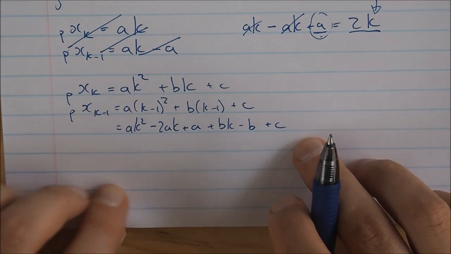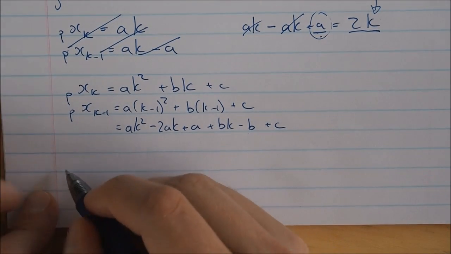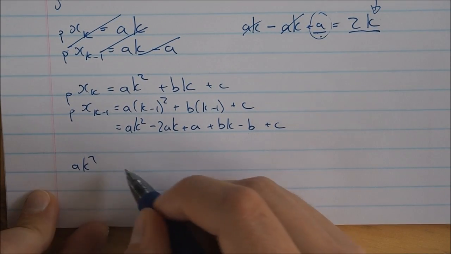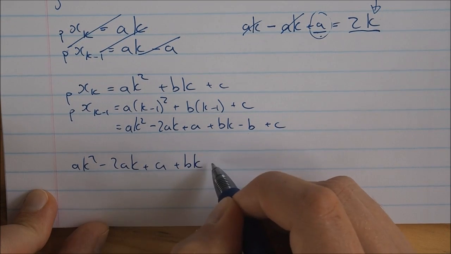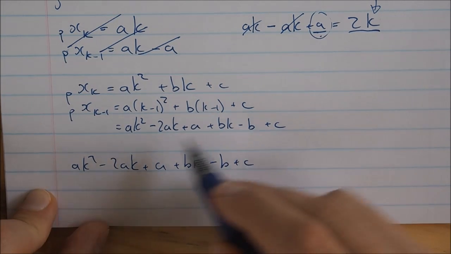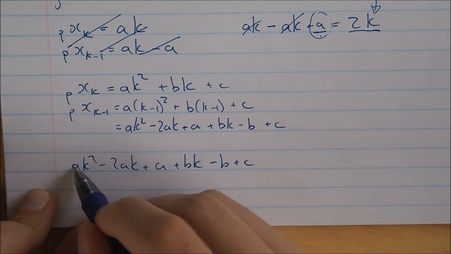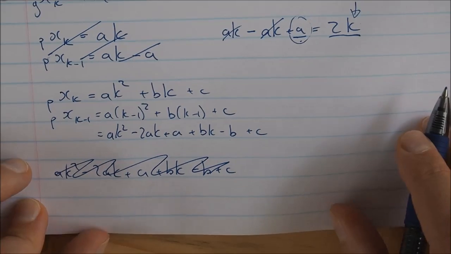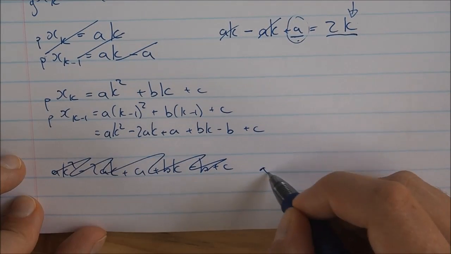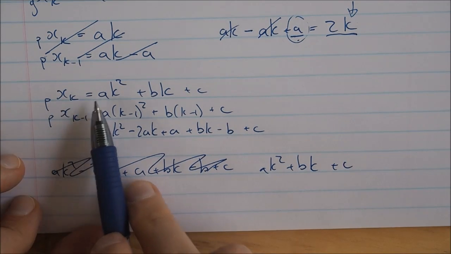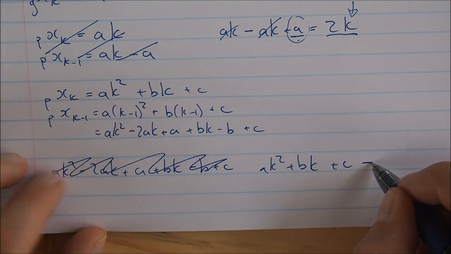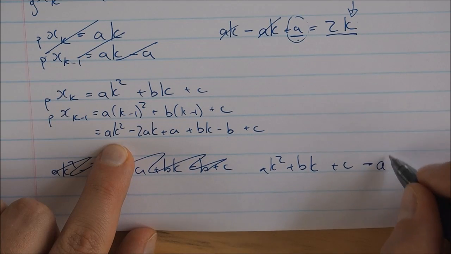So again, substitute these back into my original equation.